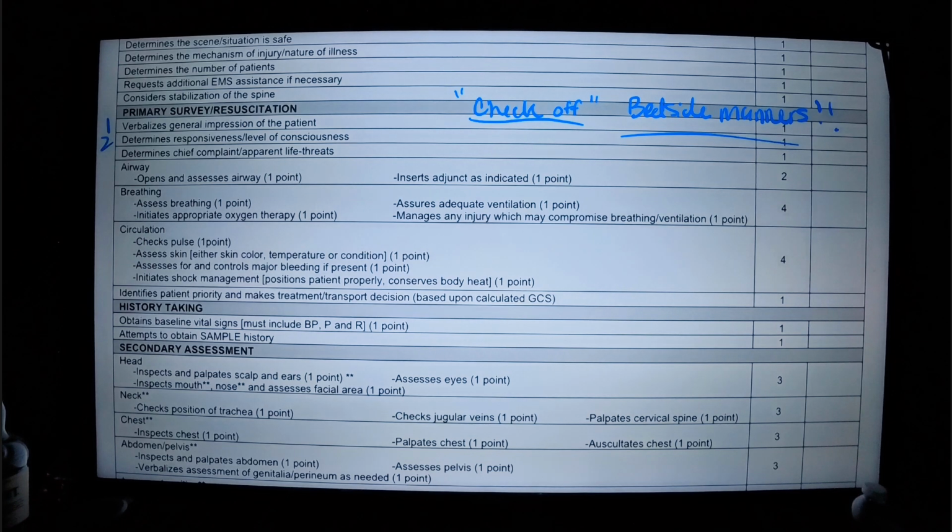Check it out. So let's continue. So we checked off the first one, general impression. Patient sick, or not sick. Then move on to section 2, because we checked it off. And I'll put a blue check mark. Boom, checked it off. So now we're going to determine responsiveness, level of consciousness.